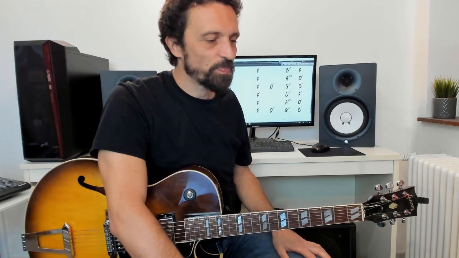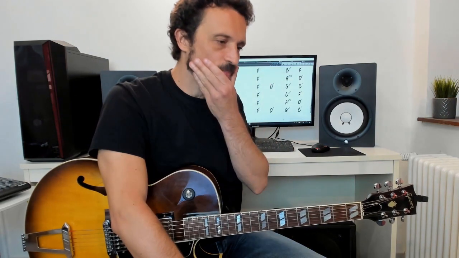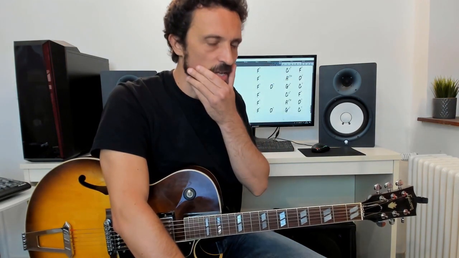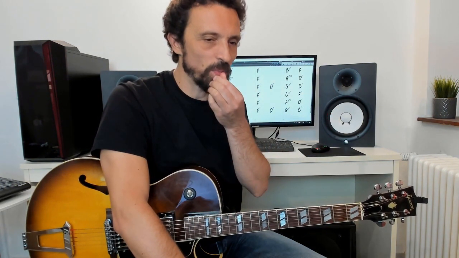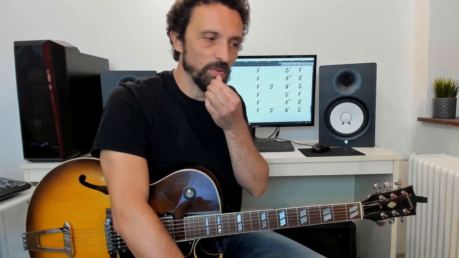Okay, so I play something for you, one more blues in F, this is our topic, and then in the future, of course, we can transpose this blues to B flat, for example. In jazz we mostly play it in F and in B flat.